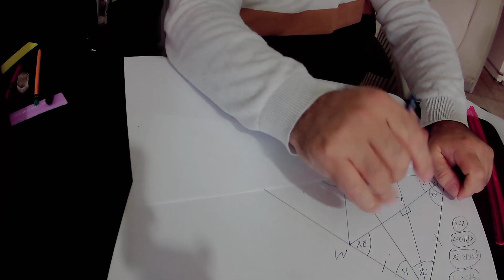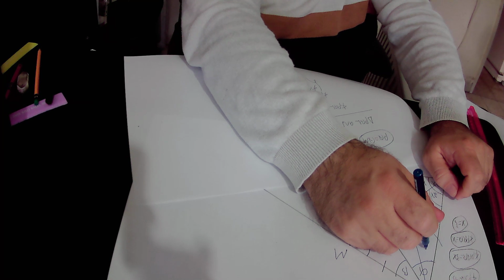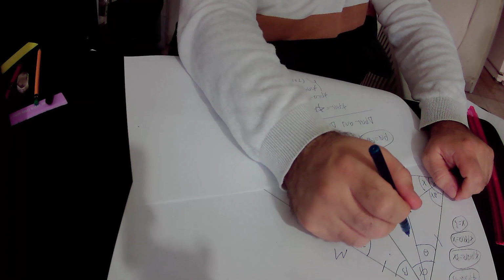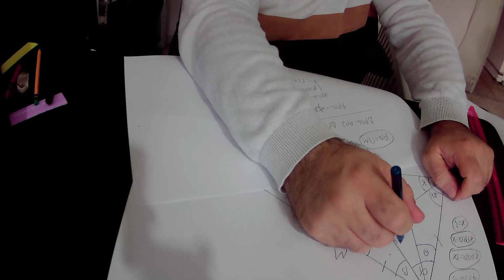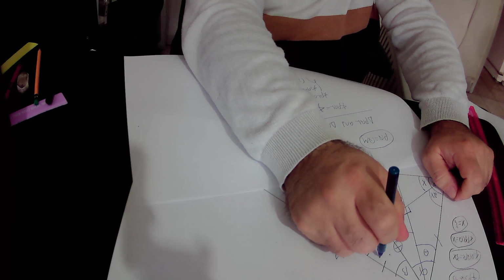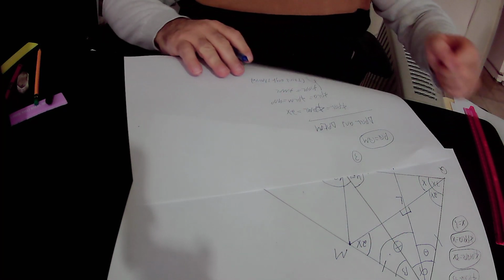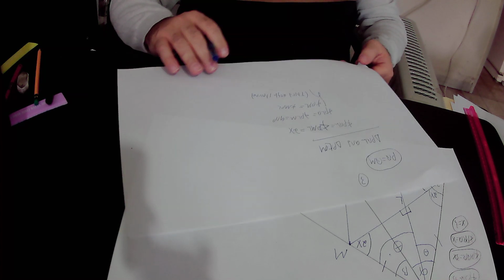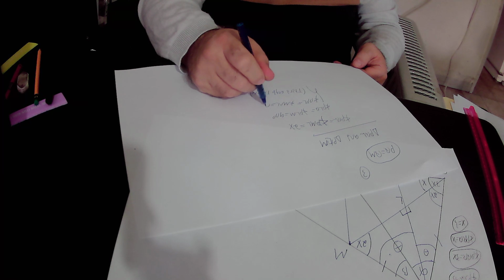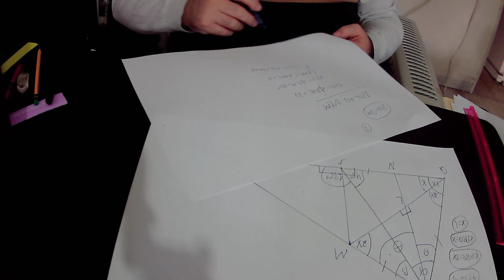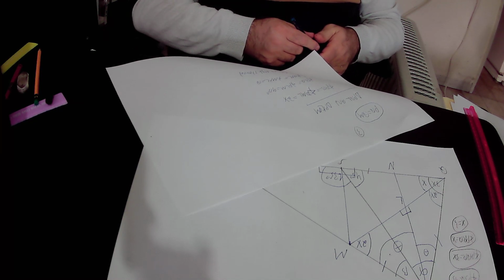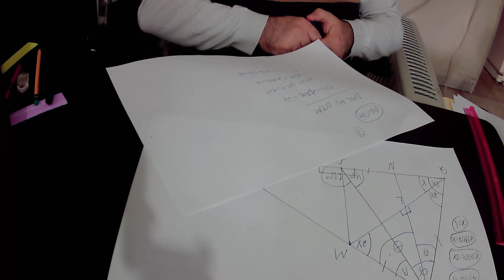What does it mean? It means that if this angle is theta, then this angle must also equal theta, because those two angles are equal to each other. So angle QPL equals angle MPL equals theta.